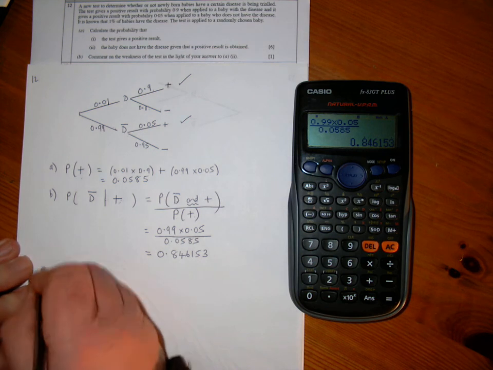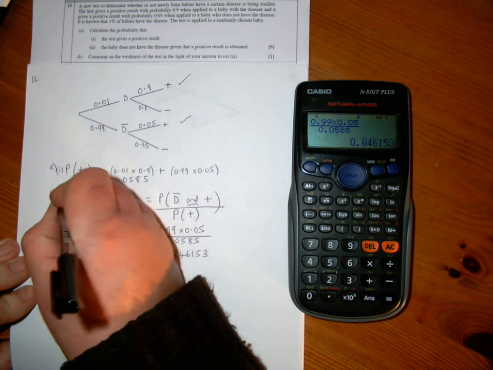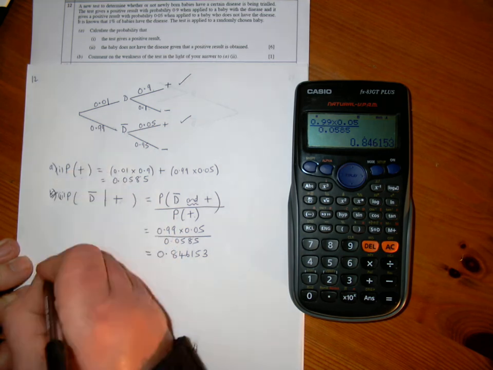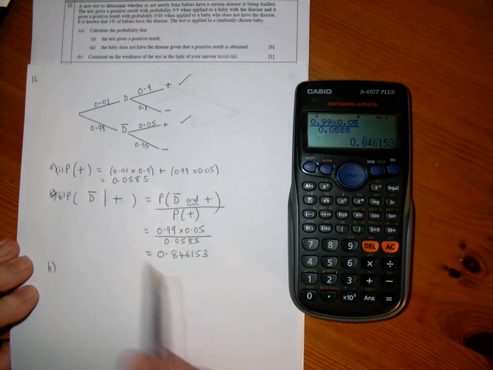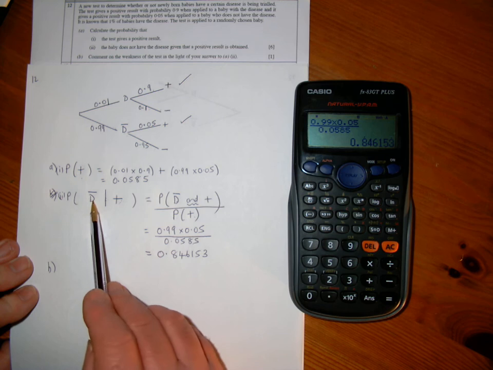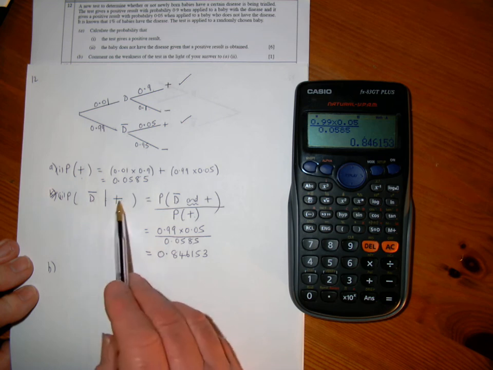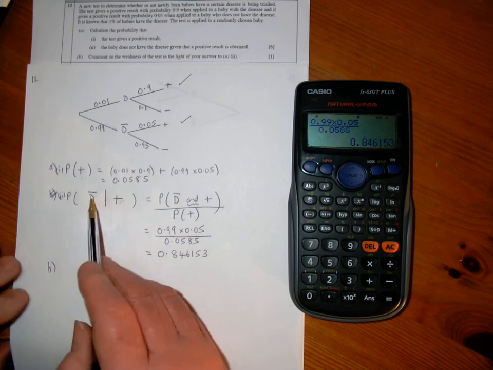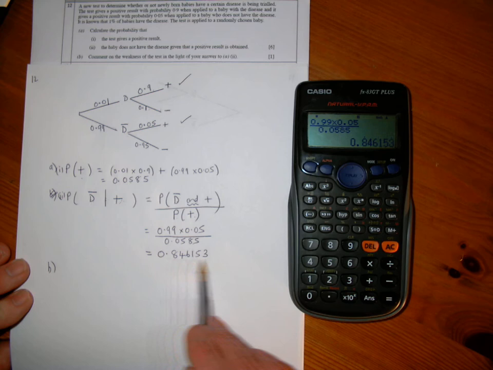Then part B, so that was part A, part 1, part 2, and part B. It says comment on the weakness of this test. So what we found in the second part is that we got a positive result, but the baby doesn't have the disease, and we see this is a high probability.